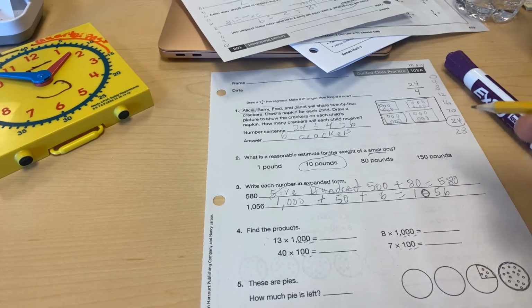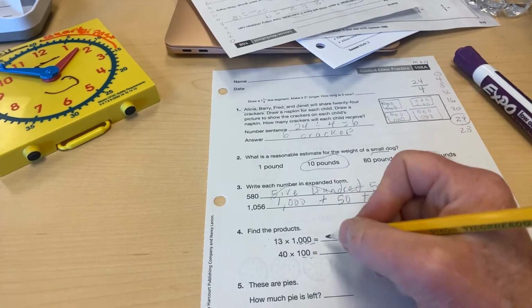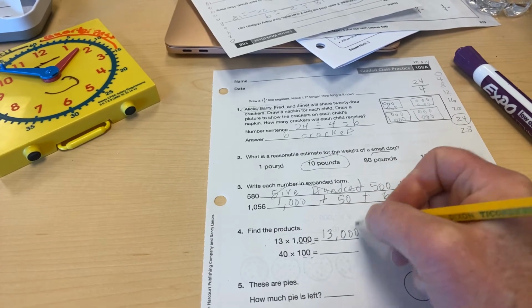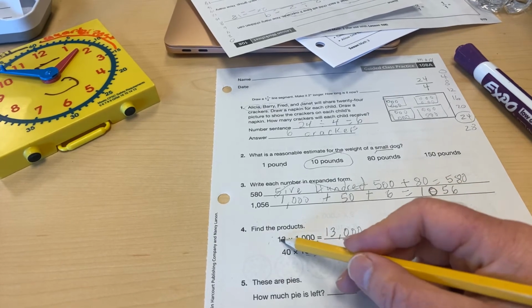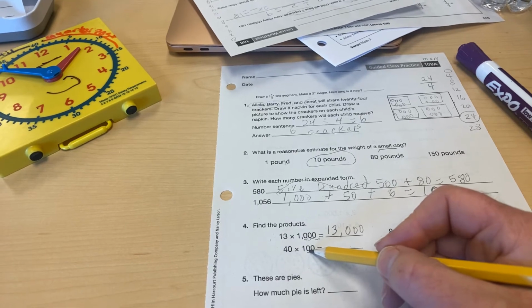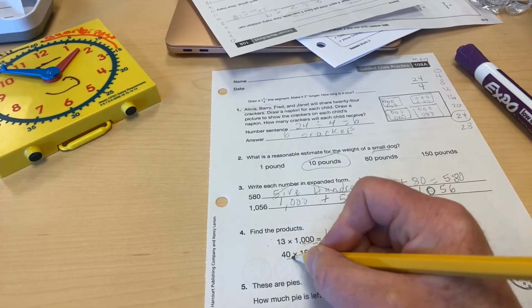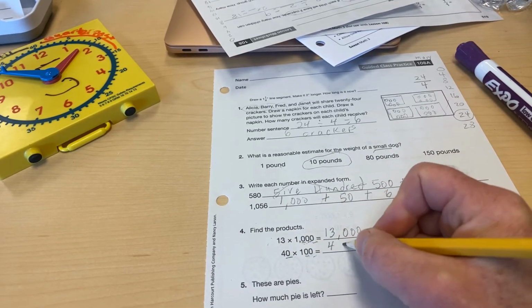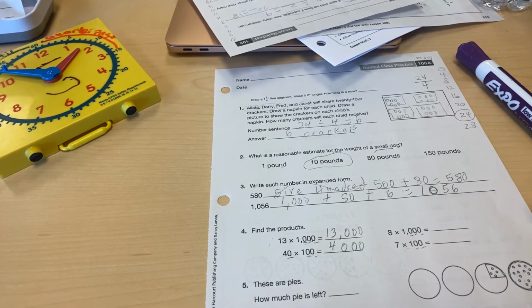That means the answer. 13 times 1,000. That means 13,000. 13 thousands. Here's another way to remember. Count your zeros and add it to this number. Okay, 40 times 100, that means 4,100, but that's not how we say it. So we count our zeros, 1, 2, and count this guy too. So you say 4 times 1 is 4, and you add 3 zeros, so that's really 4,000.